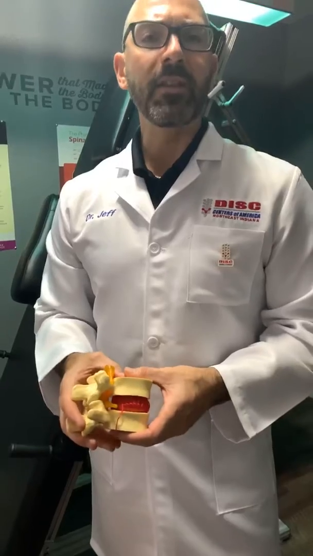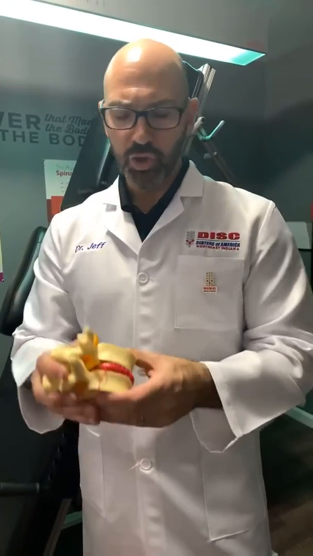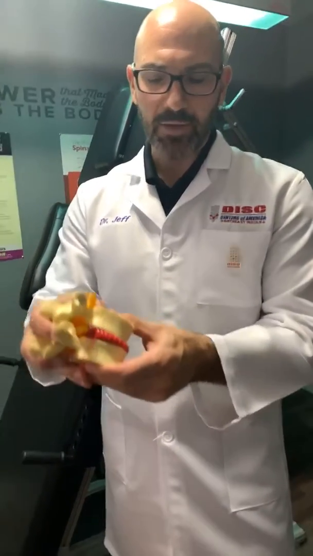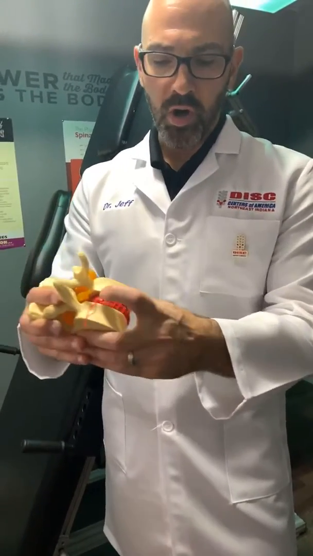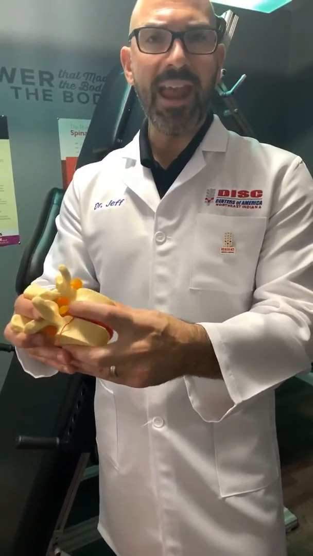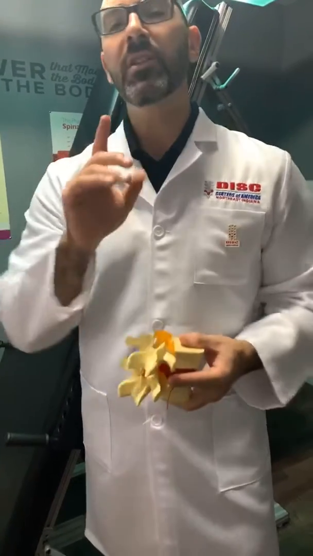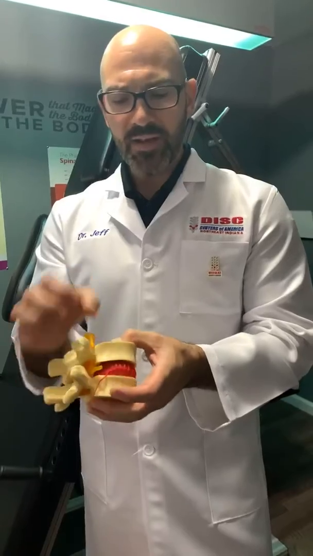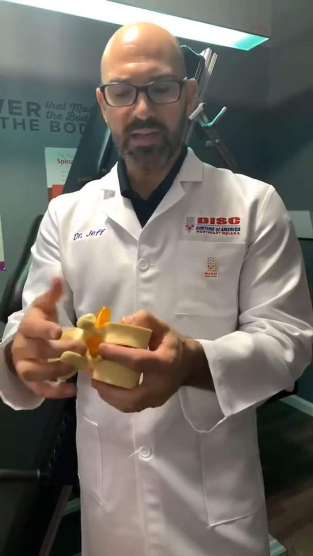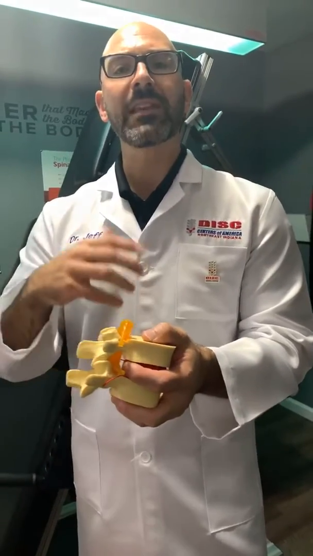Then the second type of pain is called a radiculopathy. Due to a herniation, and it's either a physical pressure on a nerve, or this disc can herniate and not touch the nerve at all, but you've got to understand that inside the disc is chemical. And when it spews out, that chemical can irritate the nerve and you can have what we call radiculopathy.